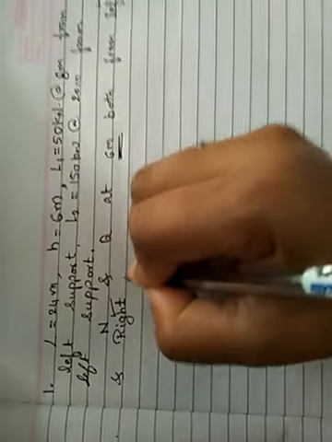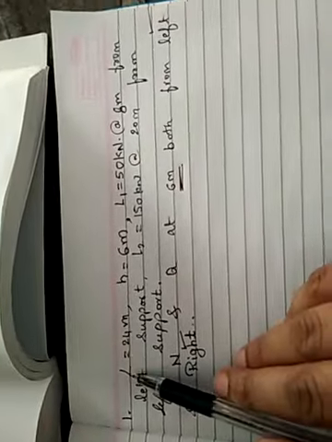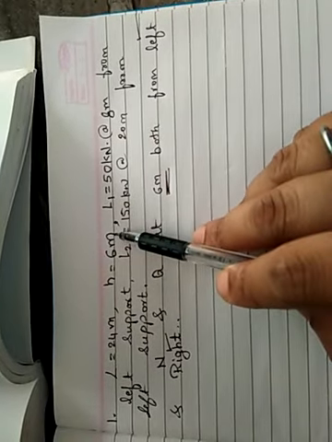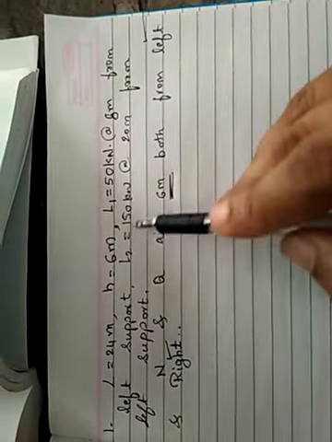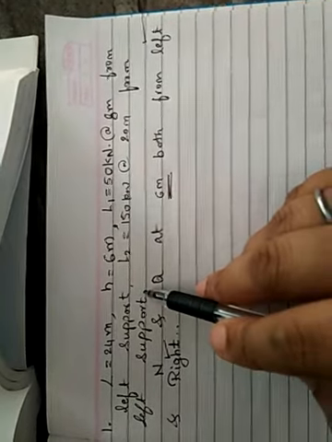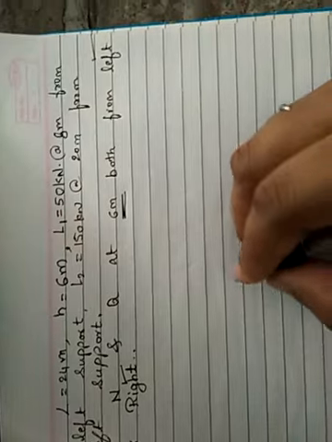So it has to be calculated from left support and also from the right support. These are the things given. So just check here. The span is 24 meter. Rise is 6 meter. The first load 50 kilonewton is acting at a distance of 8 meter from the left support, and 150 kilonewton at 20 meter from the left support. So we'll sketch for this.